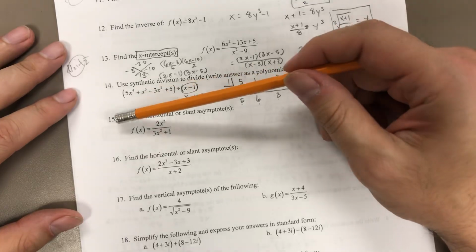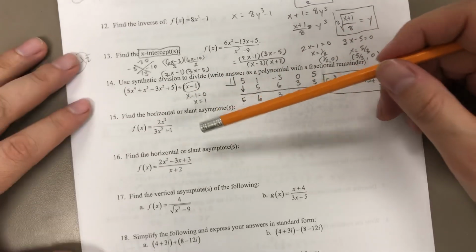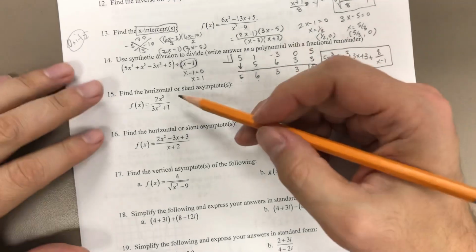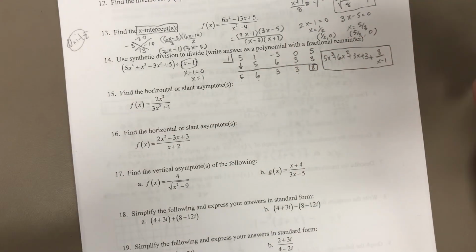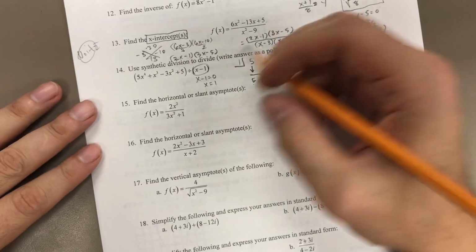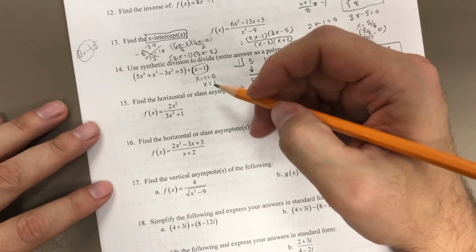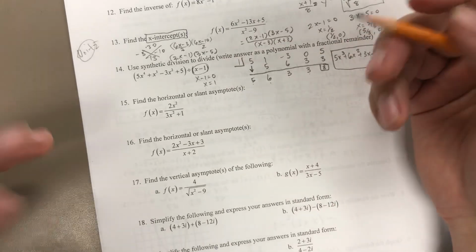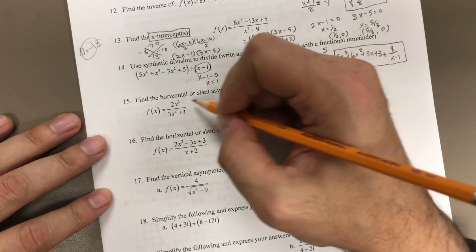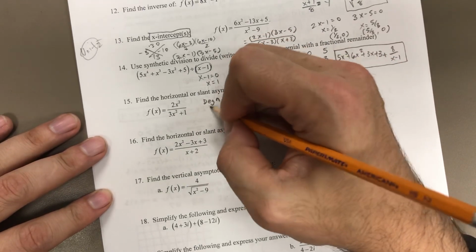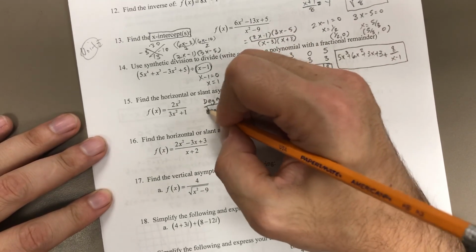All right, so 15 and 16 are rational functions. To find the horizontal or the slant asymptotes, we need to remember what that looks like. If you're looking for horizontal asymptotes or slant asymptotes, you just compare the degree of the numerator and denominator, if the degree is the same. So let's say that you have the degree of the numerator and the degree of the denominator.